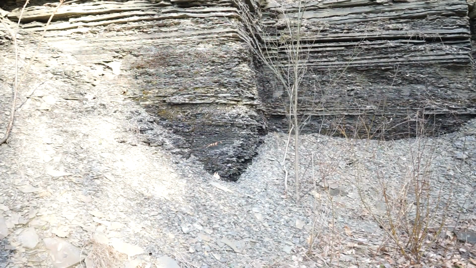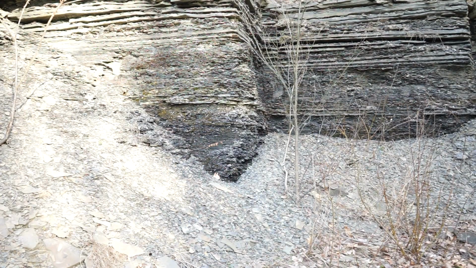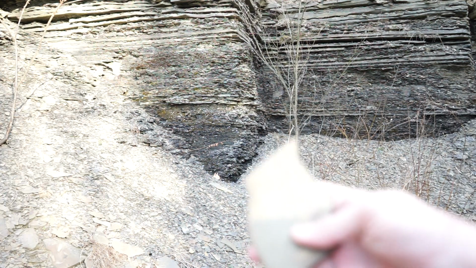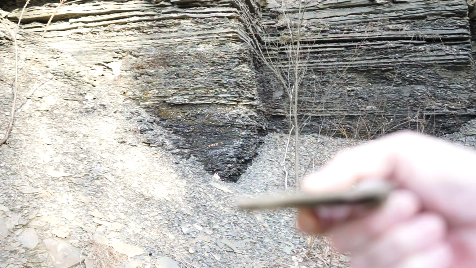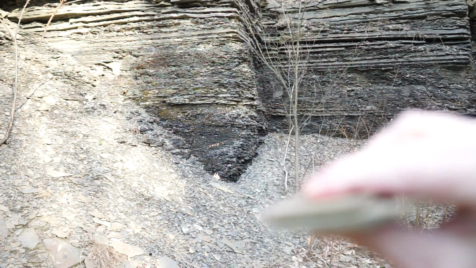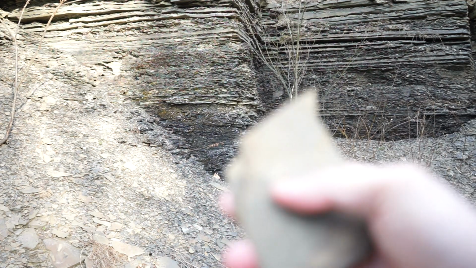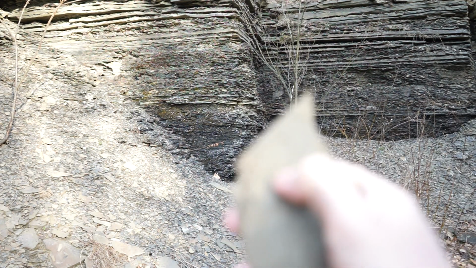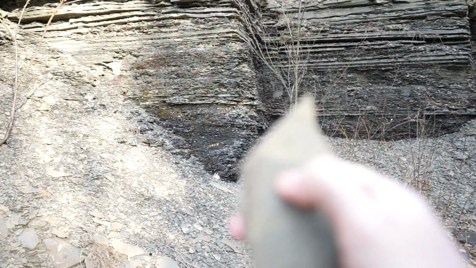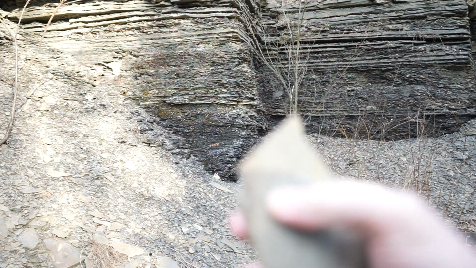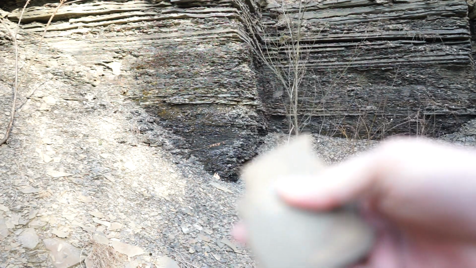Now, when you get up close to these rocks and you look at them, you see thin layers of this sort of tannish, buff-colored rock. And if you look closely, you see very tiny, minute particles in here. These are very, very fine grains of sand. So this is a type of fine-grained sandstone, right?